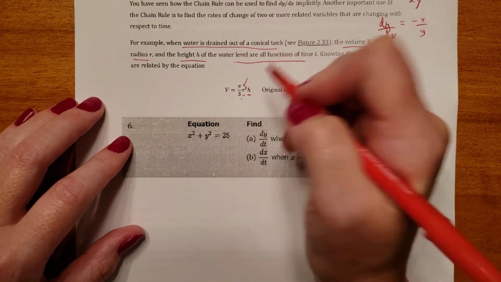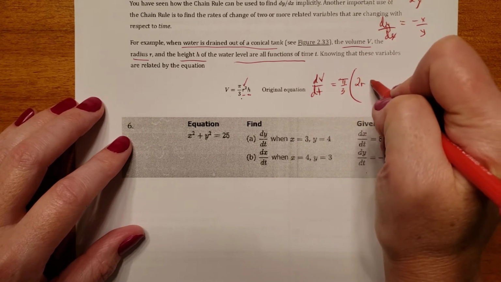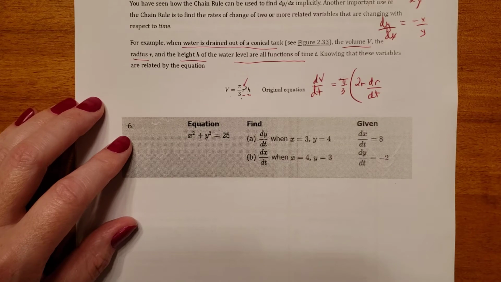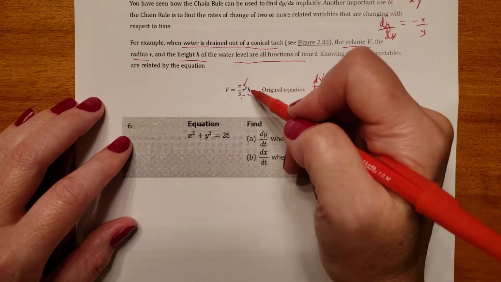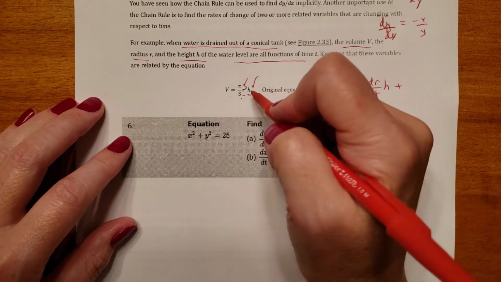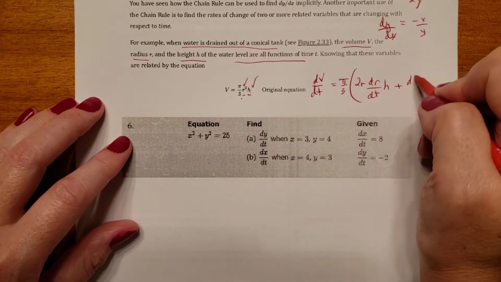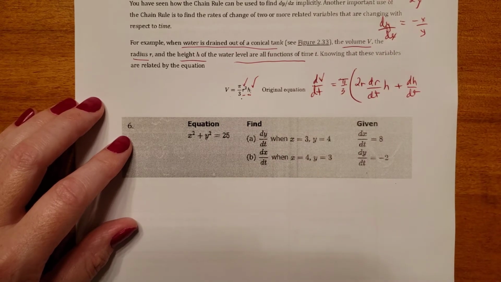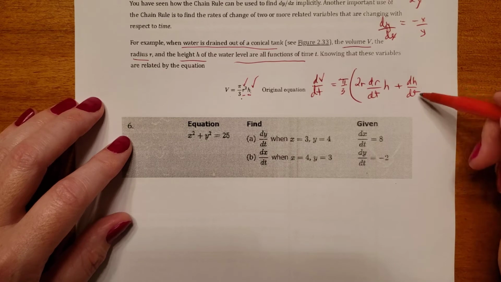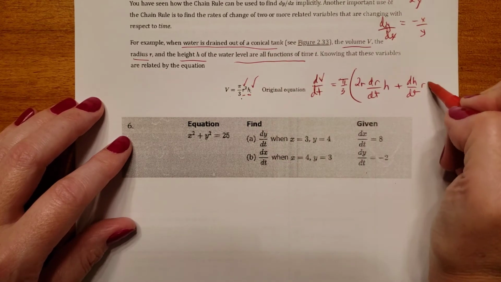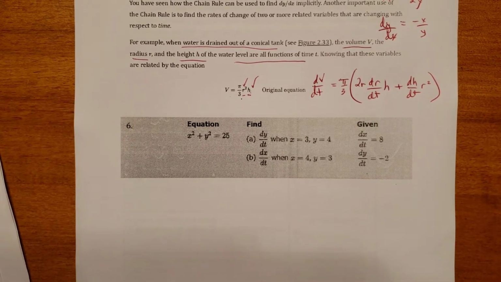The derivative of r squared is 2r dr over dt, because again every variable is taken with respect to time, and then times the h, the second variable, plus the derivative of the second variable, which is dh over dt, because the derivative of h is 1 times it, or just dh over dt, and then times the other one, which was r squared. And so that would be the derivative of everything with respect to time.